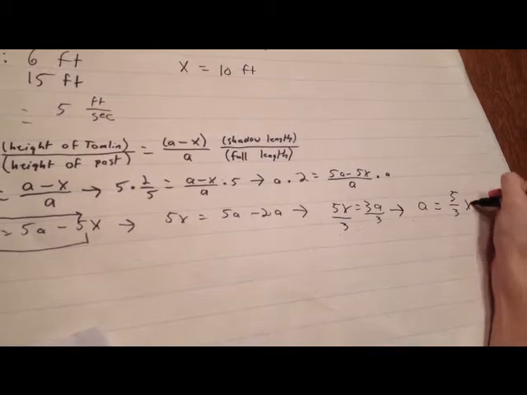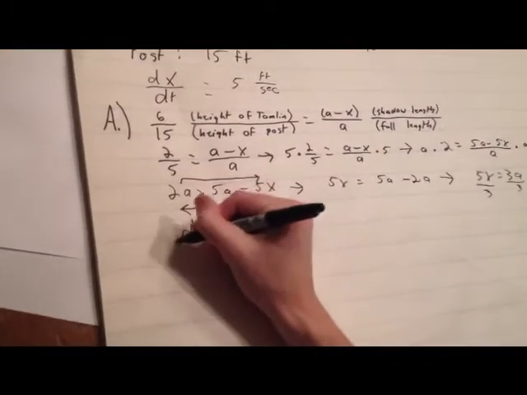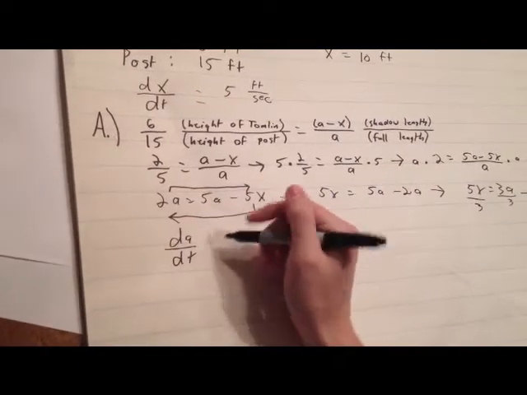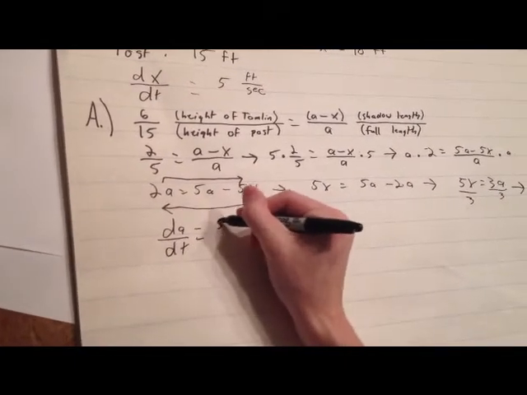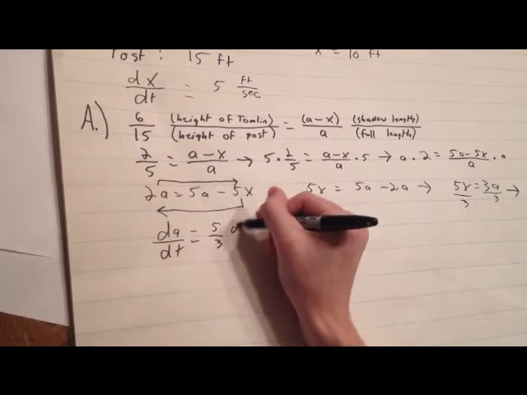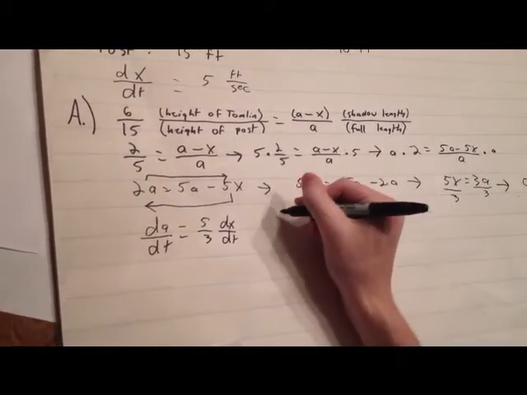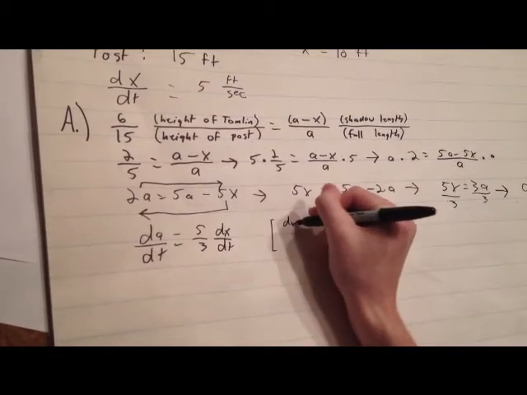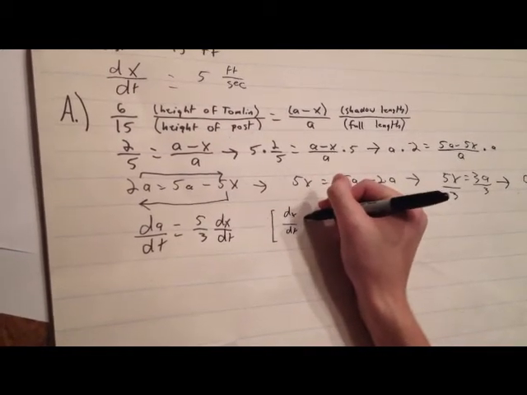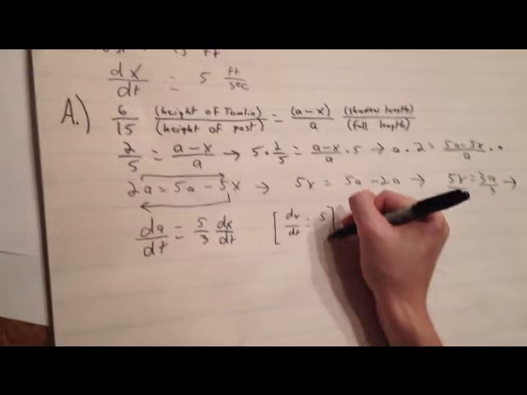Now, we want to find the rate of this. We want to find the rate of the tip of the shadow. So, A becomes dA over dt, and X will become dx over dt. Now, we know dx over dt equals 5 feet per second. We get that in the problem at the top there.